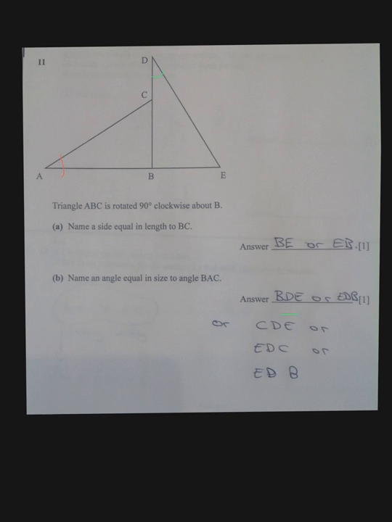As a point of note, if we were looking to, for example, highlight this angle here, we could call that DEB because E's in the middle, or we could call it BED because E's in the middle. That's how you know the middle letter is the angle you're always looking at.